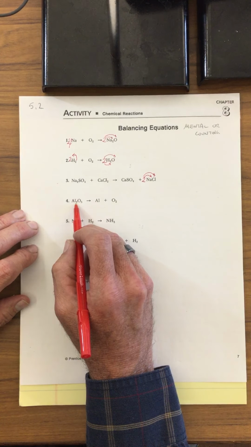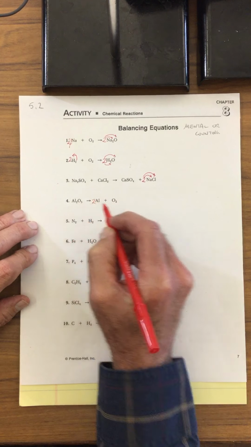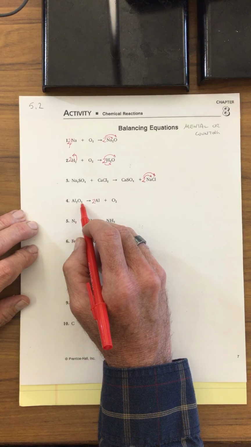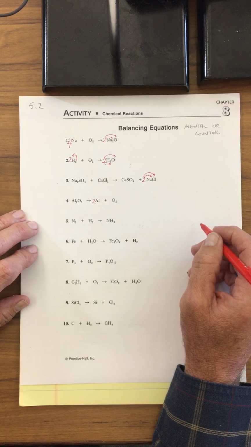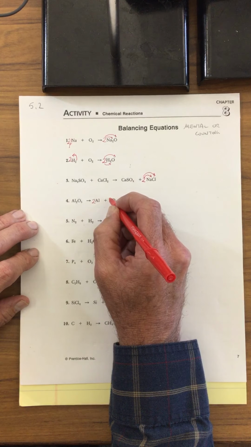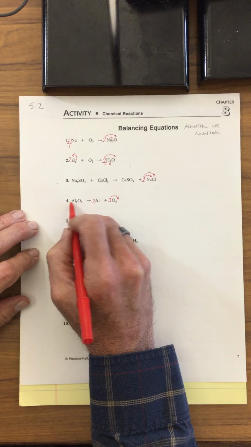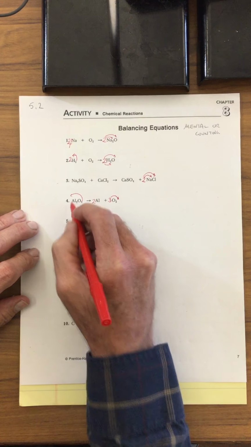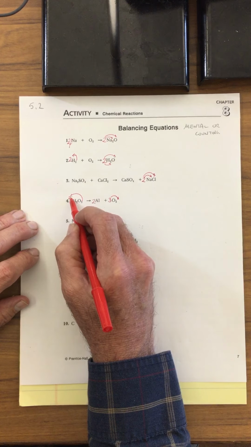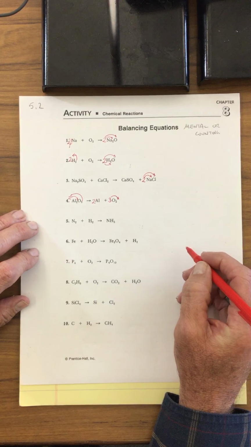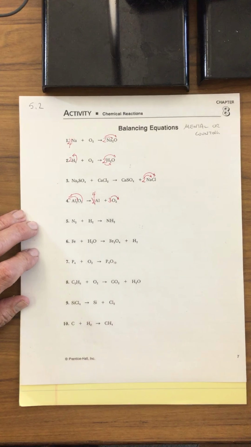Okay, the next one. How many aluminums do I have? 2. What number needs to be put right here? 2. Okay, take a look at 3 and 2. What's going to be the reconciling number between 3 and 2? And that's going to be 6. So if I multiply this oxygen by 3, 3 times 2 gives me 6. But what number is going to have to go in the front right here? 3 times 2 will give me 6. But then notice also that the 2 times the 2 gives me how many aluminums? That gives me 4. So we have to cross off the 2 and make that a 4.